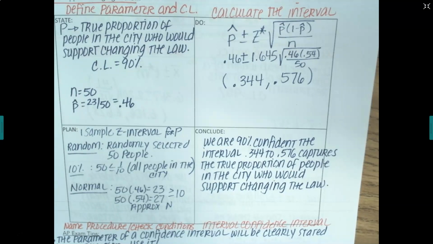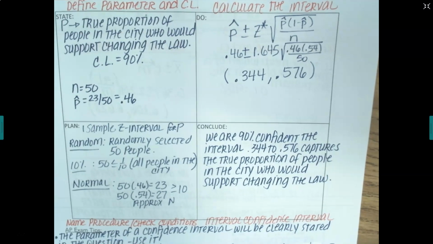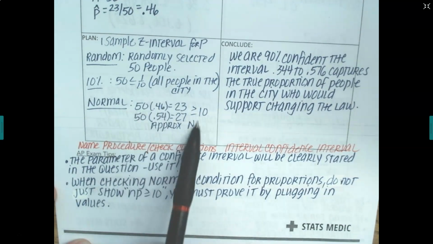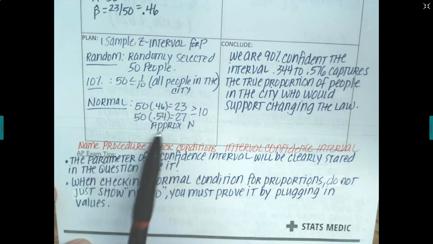I just want to make sure we address one final AP tip that I've seen on a couple papers. When you're checking the normal condition for proportions, so when we check this condition right here, n times p, do not just write NP is greater than or equal to 10. That's not going to give you credit. You must prove it by plugging in the values.